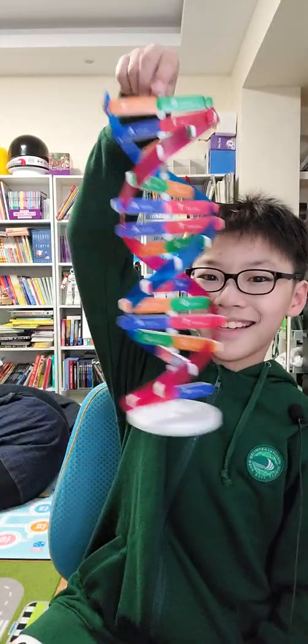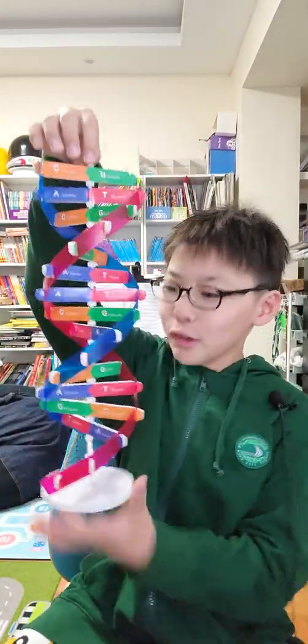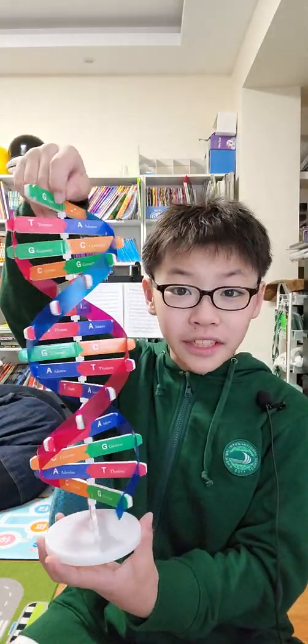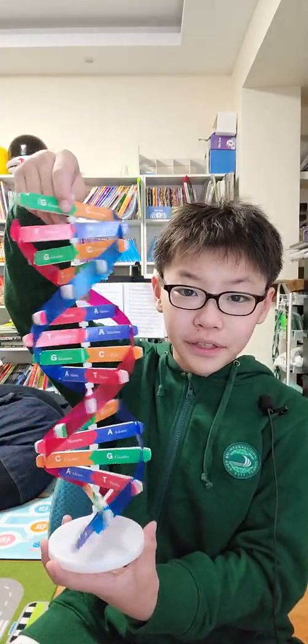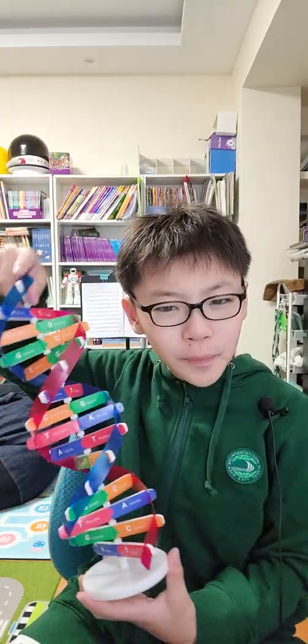Here's one of the biggest questions of the world. What makes you, you? DNA. Or at least it is claimed to look like this spiral shape. And it might not be a spiral shape.